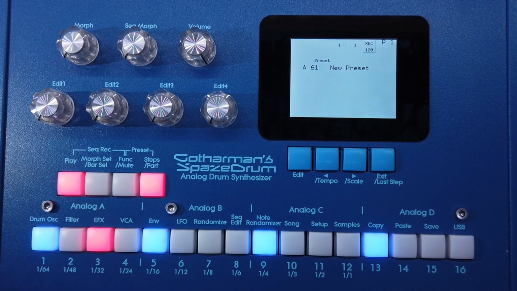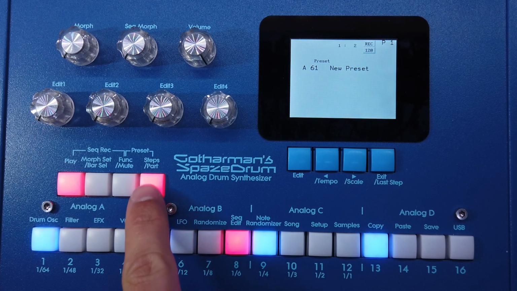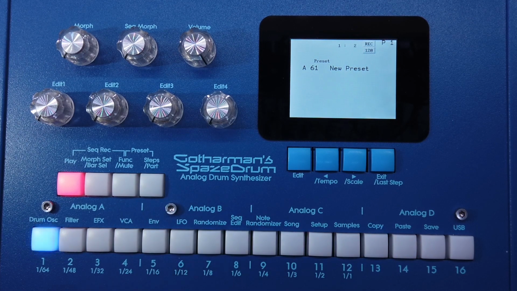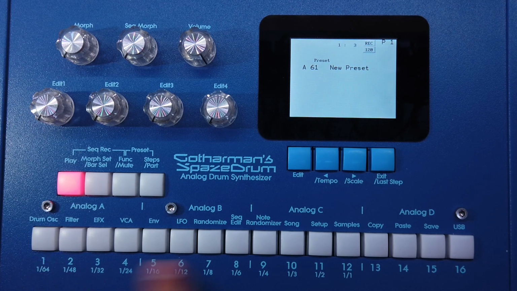Now when I press play, we can see the light moving across the 16 steps of the sequencer, hitting our triggers, but of course we don't hear anything yet because we haven't designed a sound yet. So let's do that right now. I will press the steps button again, going out of the steps mode, and here we can now see the first part of our 16 parts flashing in the time of the beat that we created.